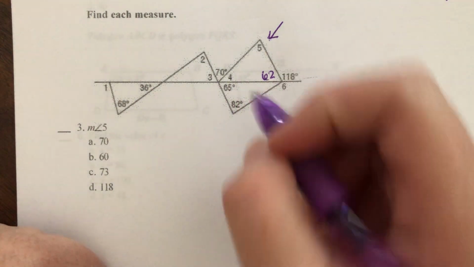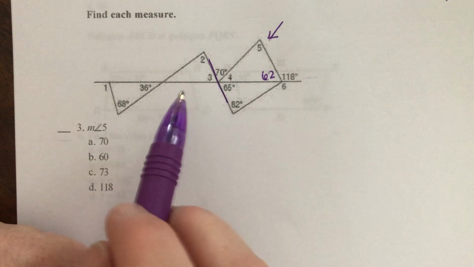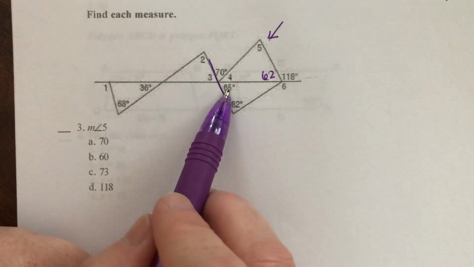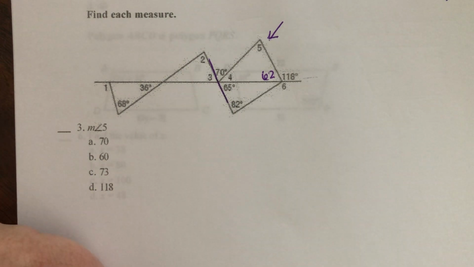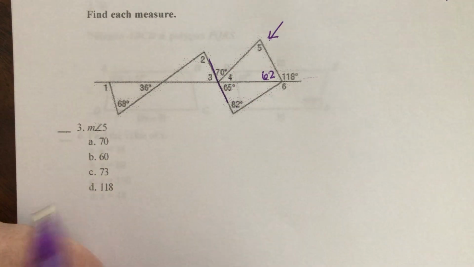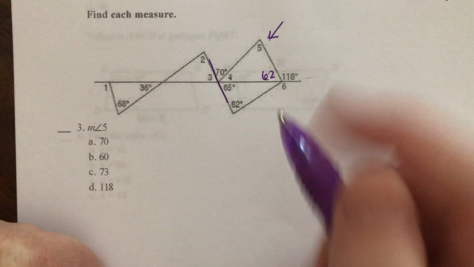Then I also notice over here, I have 3 angles that add up to a straight line here, right? This 70, this 4, and this 65. 70 and 65 is 135. So what would angle 4 have to be for these all to add up to 180? 180 minus 135 is 45, right?